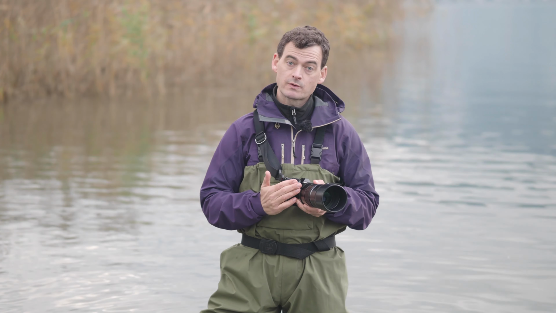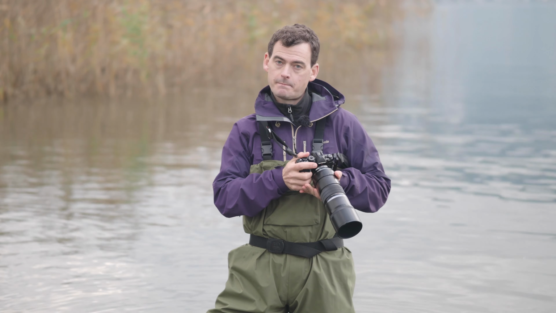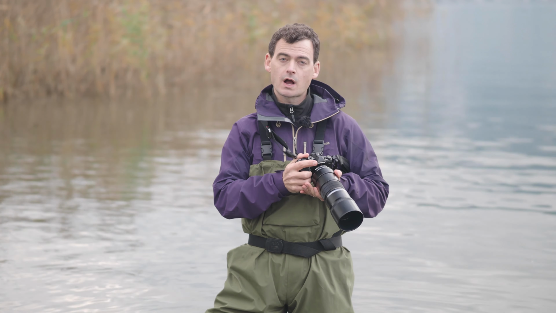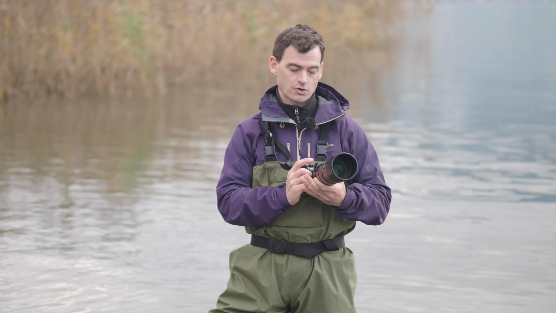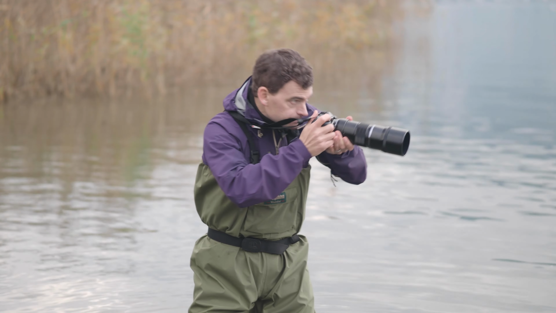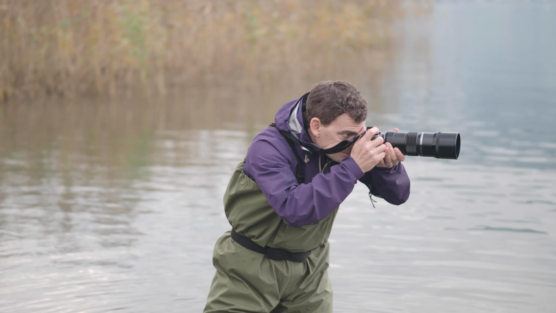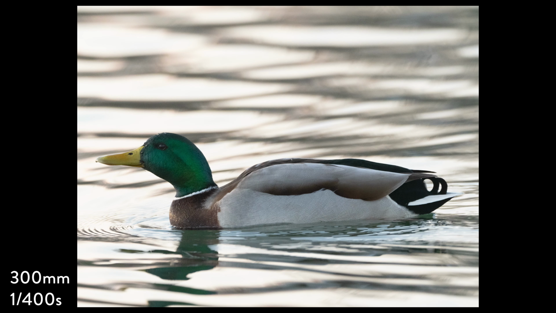In this case, I'm shooting with a 300mm lens, so I'm going to take the opportunity now to bump my speed up to a 400th of a second, and that should hopefully create some sharper photos in these next shots. Let's see what happens. And voila, nice sharp picture. That's what we were going for.